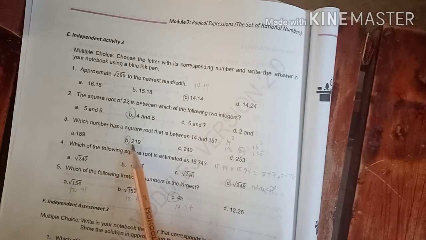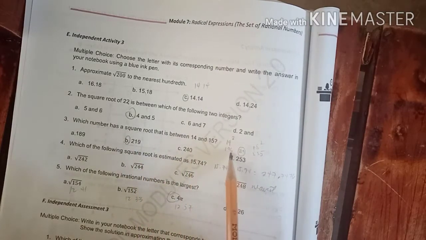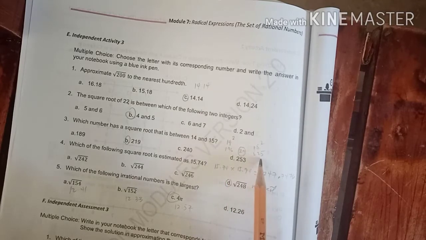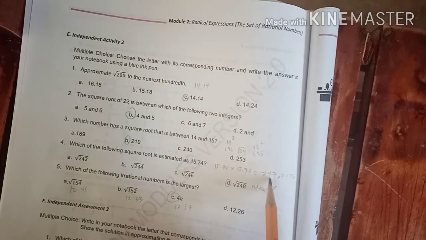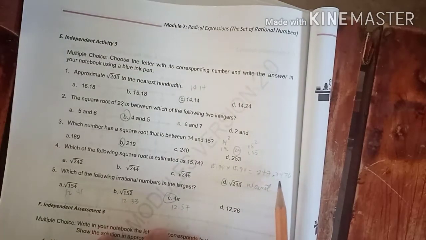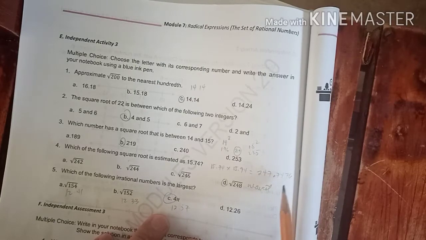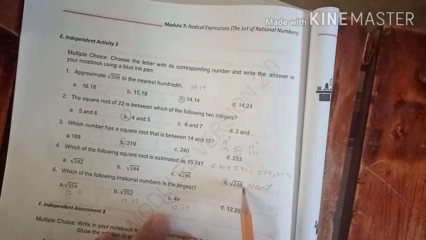Which of the following has a square root that is between 14 and 15? Okay, 14 and 15, the answer is square root of 219, because 14 squared equals 196, 15 squared equals 225. Which number is between 196 and 225? So it's 219. And which of the following square roots is estimated as 15.74? So what you are going to do is to multiply 15.74 times 15.74, which is 247.7476. And nearer to it is square root of 248.